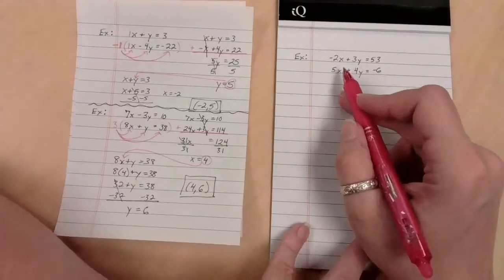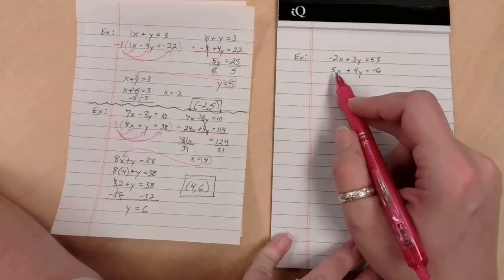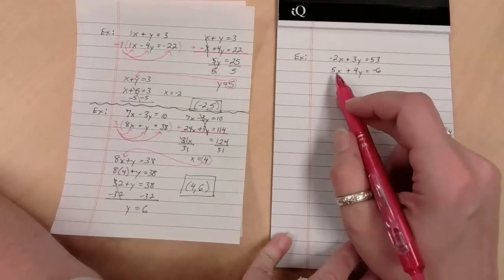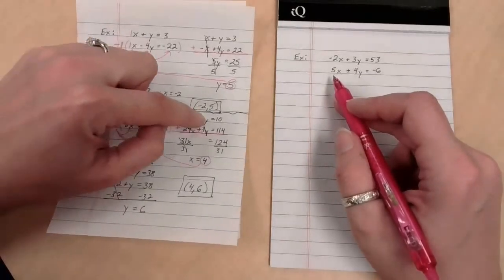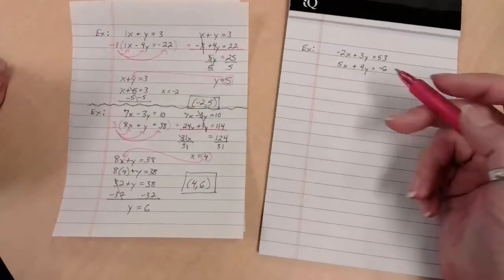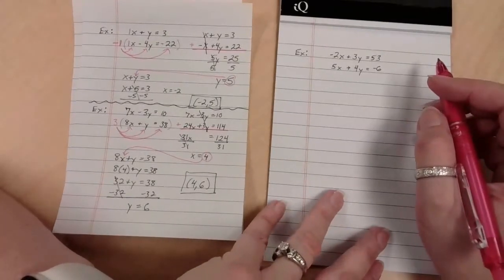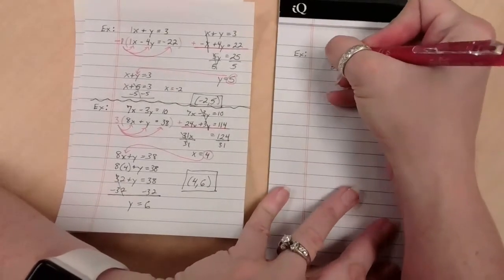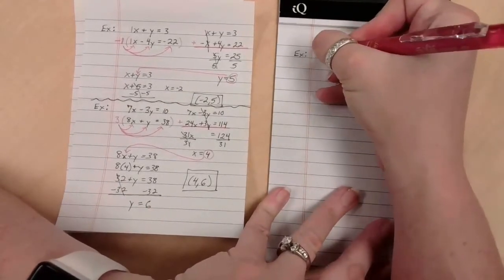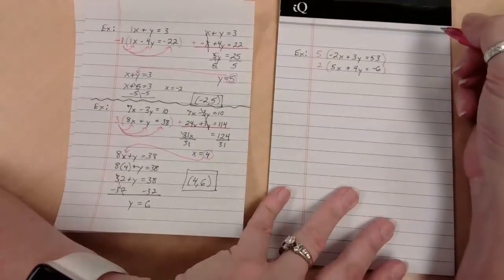I'm going to focus on the x's just because I do have one negative and one positive, and I like the fact that I've got opposites for dropping these out. So the question is, how do I make the 5 and the 2 compatible? How do I make it so I have the same number so that something actually drops out? Well, 5 times 2 is 10, yes? So what if I multiplied the top equation by 5, and I multiplied the bottom equation by 2?